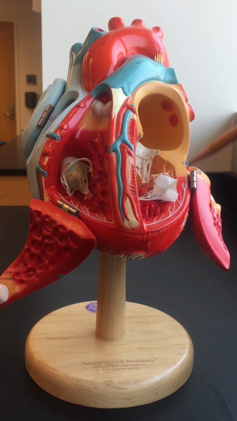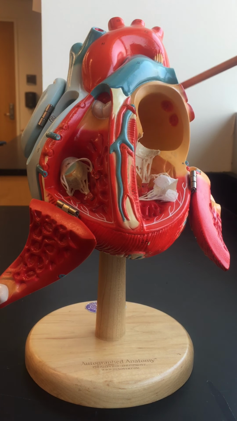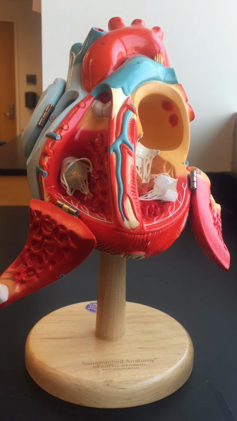Bicuspid valve, and it is pumped from the left ventricle into the aorta, and it goes from there into the systemic arteries, and it goes from there to the body, the systemic circuit, to the systemic capillaries, where it is deoxygenated, and then it returns again and the circuit is completed.